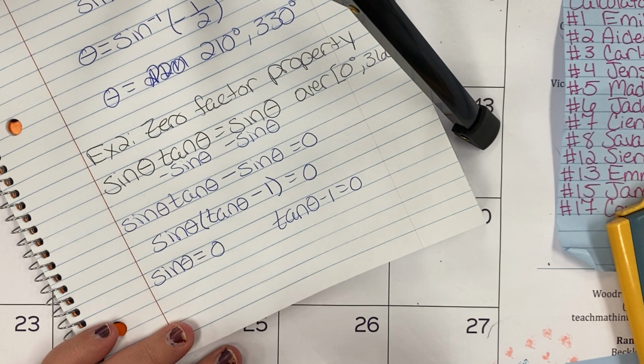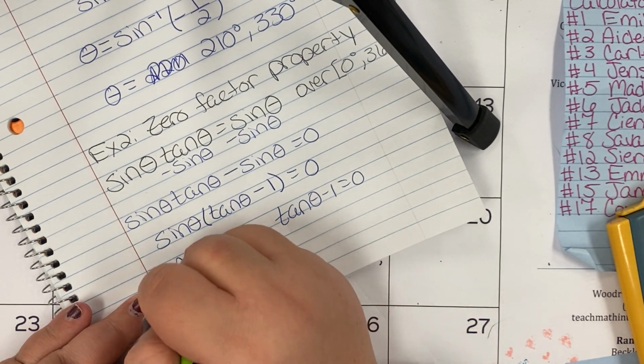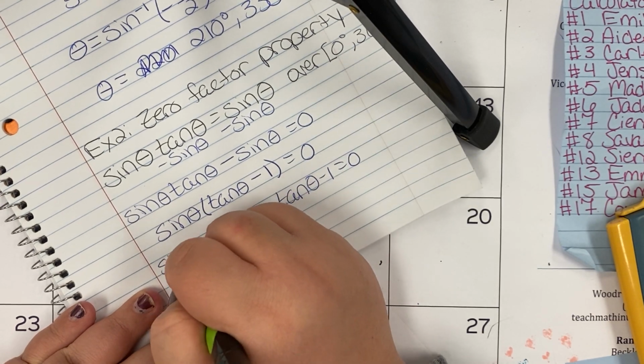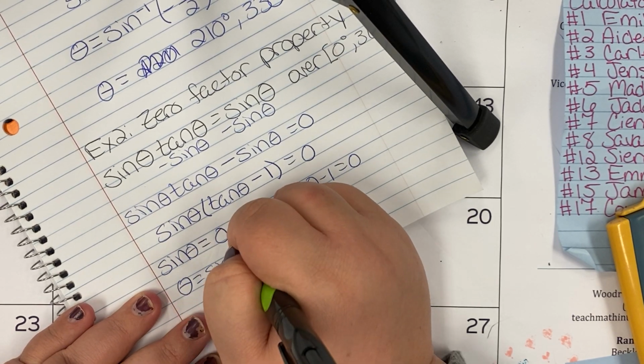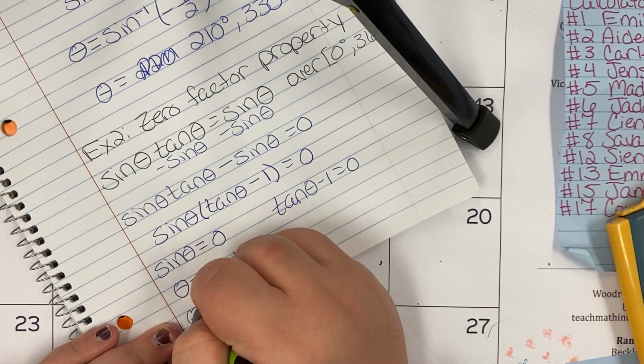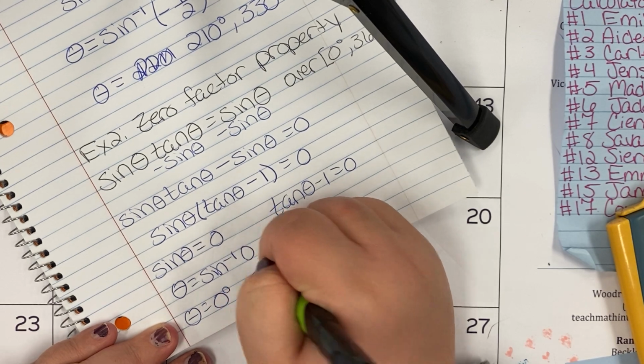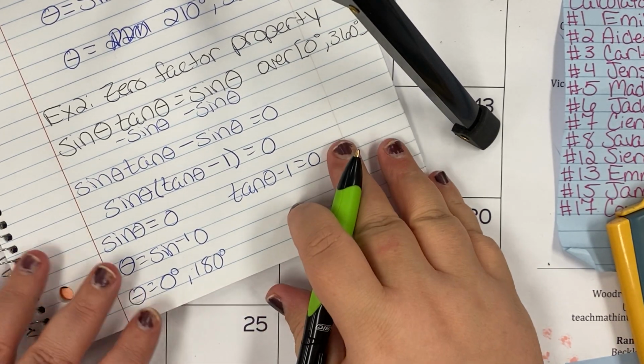Sine theta equals 0, tangent theta minus 1 equals 0. So theta is going to equal the inverse sine of 0. So where is sine 0? That is at 0 degrees and 180 degrees. So those are two of your answers.